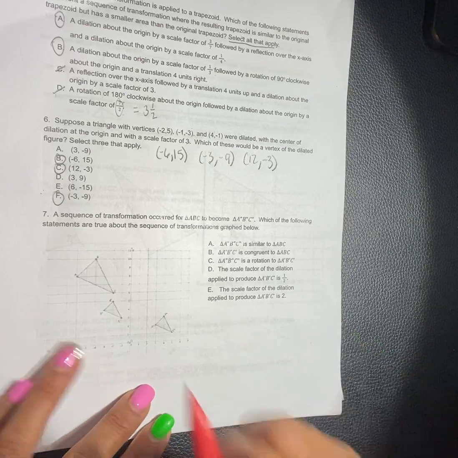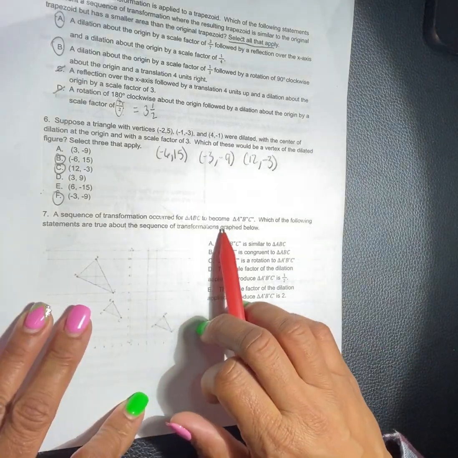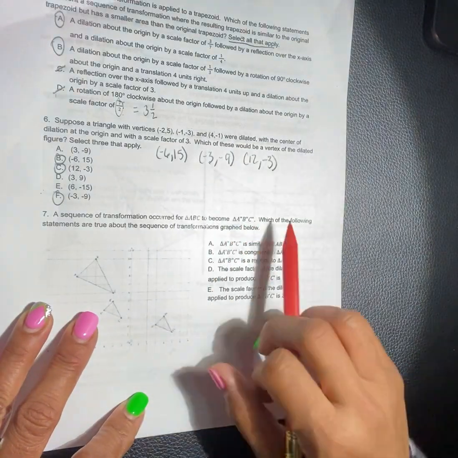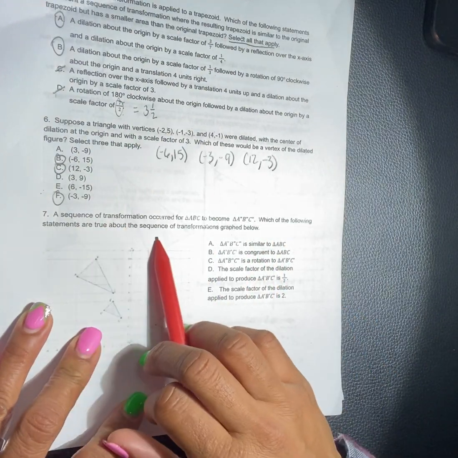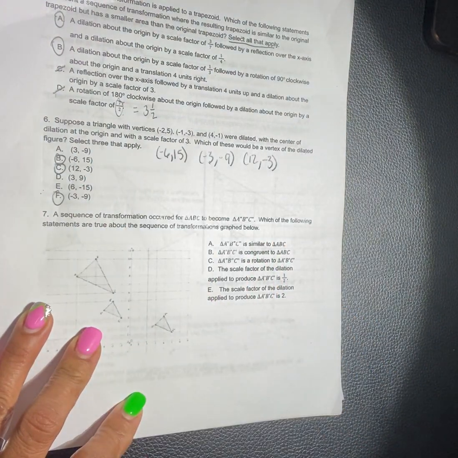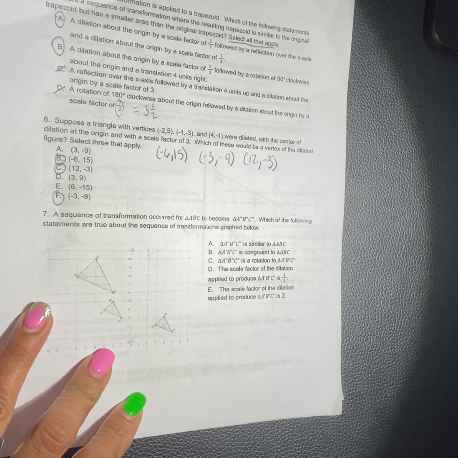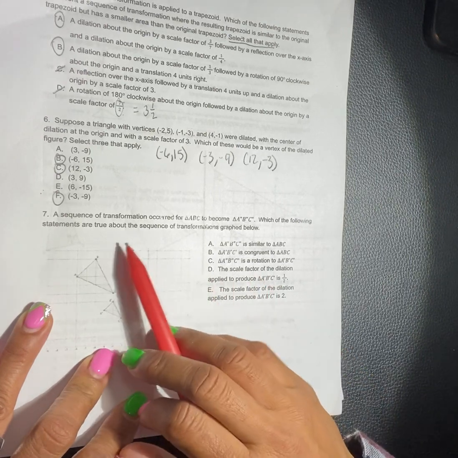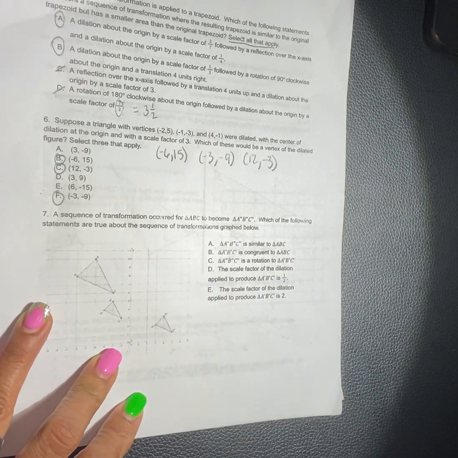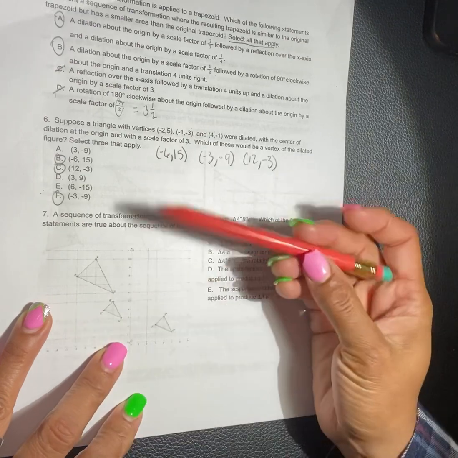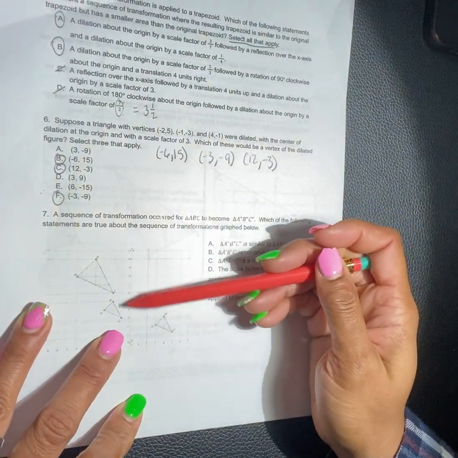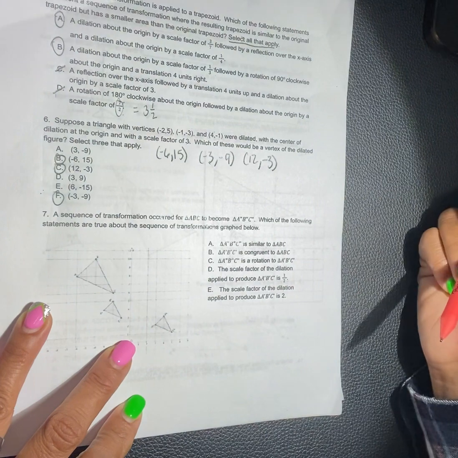Number 7. A sequence of transformation occurs and gives you double prime. Which of the following statements are true about the sequence of transformations graphed? Okay. Now, first off, which is true about the sequence? All right, here we have our original, prime, double prime. Okay.